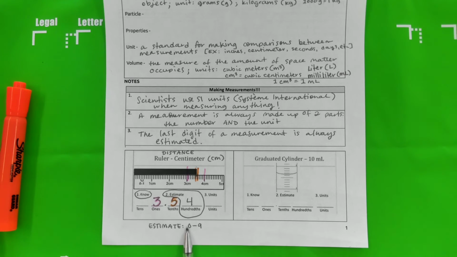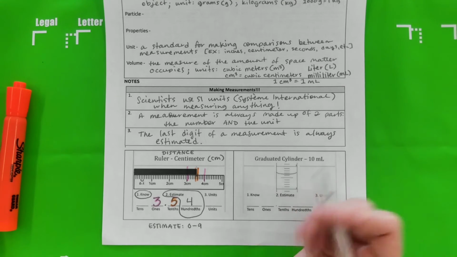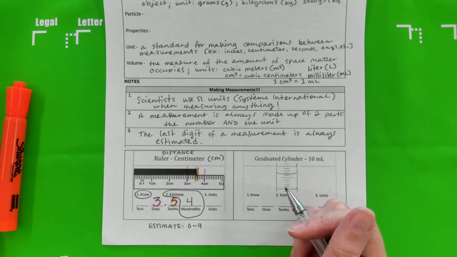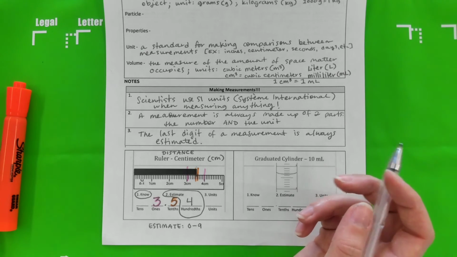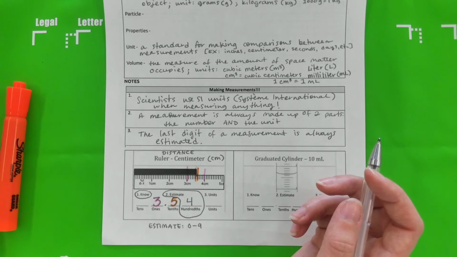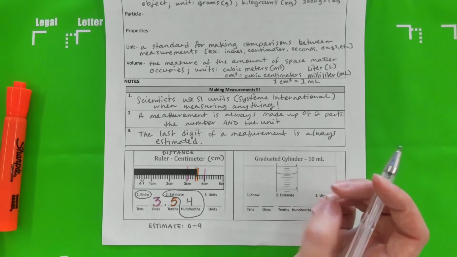But again, your estimate could be 0. If it's right on the line of 3.5, you might say 3.50. That would be a valid estimate. You could even say it looks like it's right on the line, but it's a little towards one side of the line. Maybe you say 3.51 or even 3.49. Those are still valid estimates.